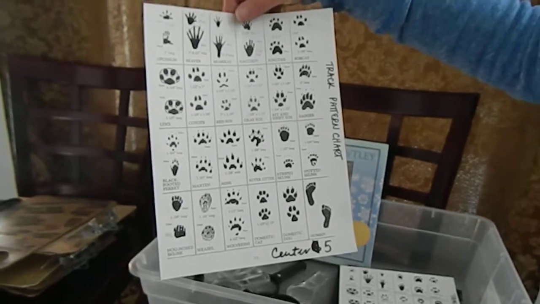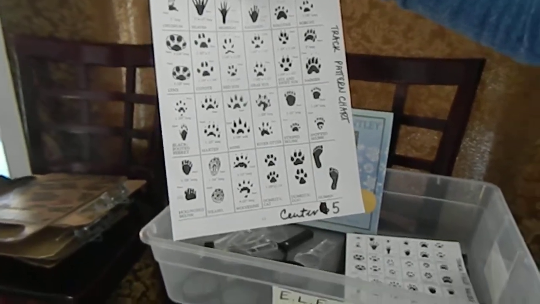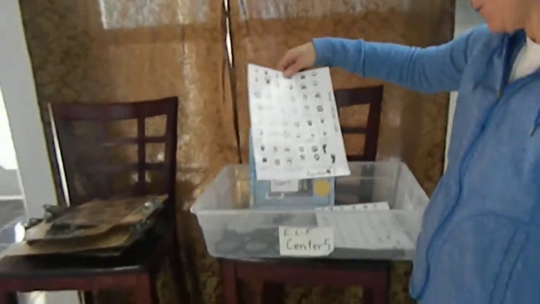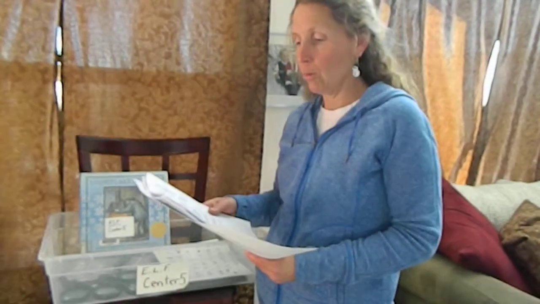I don't see any birds on this chart, so I guess it'll just be a general bird. That's a bird footprint. You'll have to just know what a bird footprint looks like. So have students look for and interpret the different tracks, even if they're just human tracks. You can have them do that.